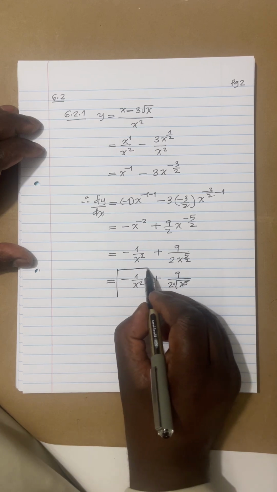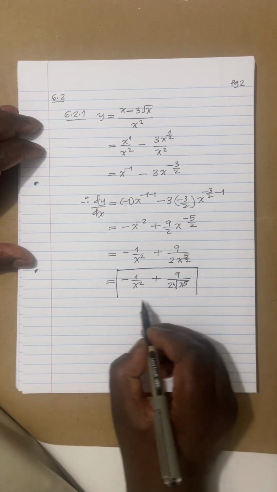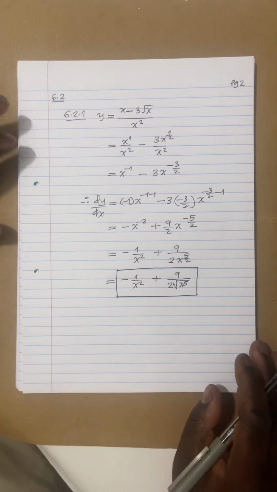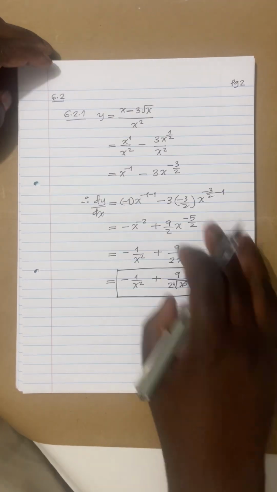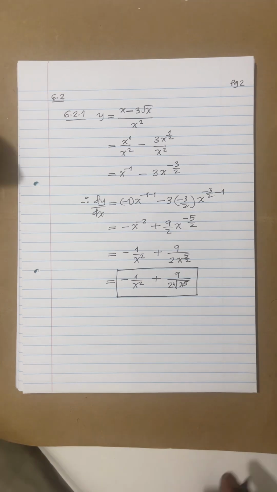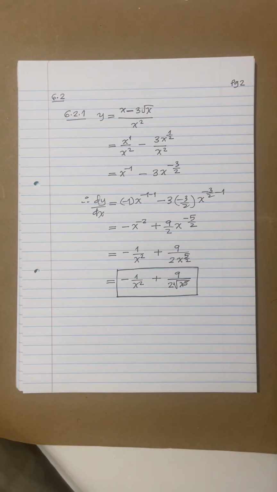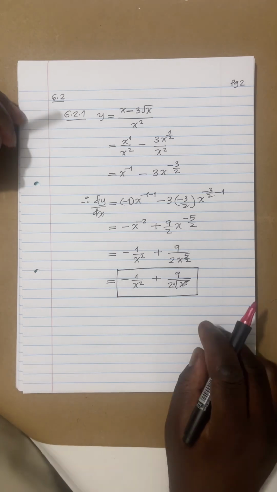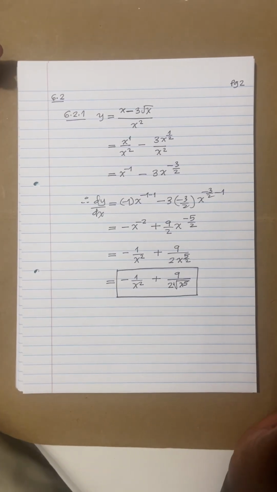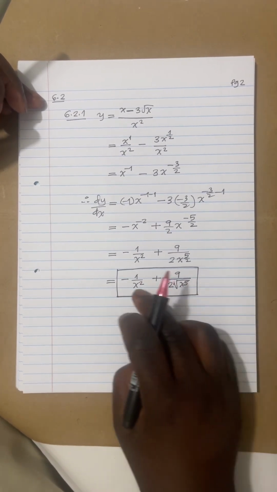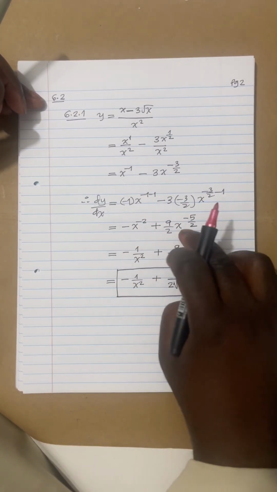Like I said in the previous video, they are not very strict when it comes to presenting your final solution, respecting the format in which the question has been presented. Unless they specifically say that you must leave your answer with positive exponents, coming down here will just be showing that you know what's going on, but otherwise the marks are not going to be awarded for that part. The marks are going to be awarded for this.